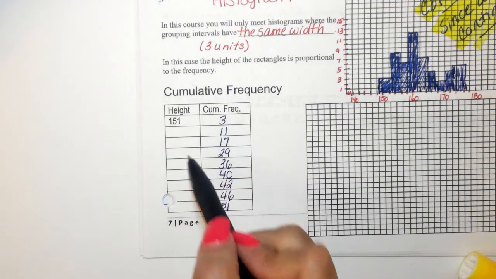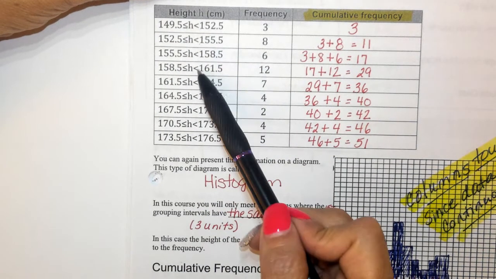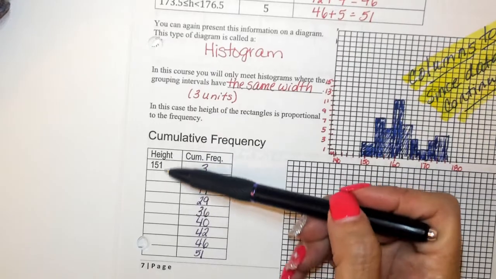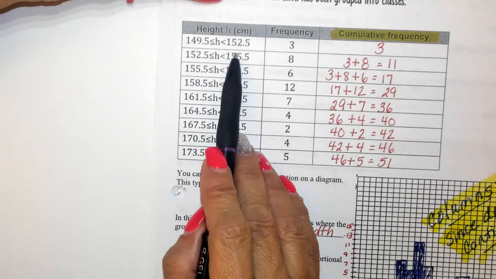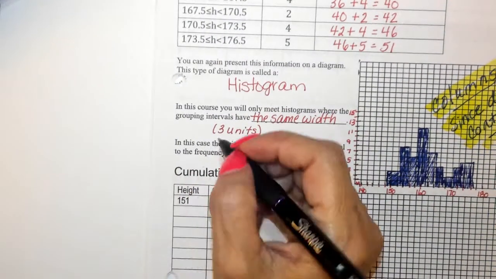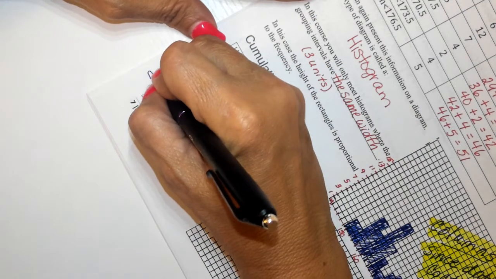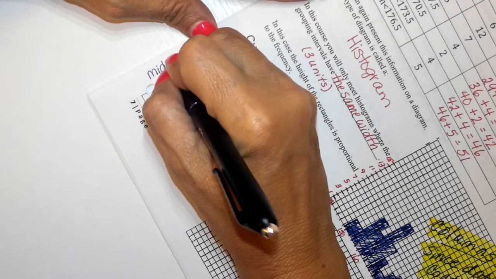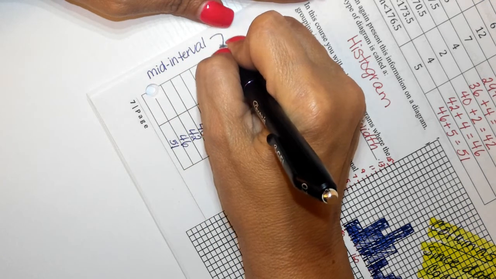But the height, I don't know because it was an interval. So I take the middle of each interval and I create this table over here. The middle of 152.5 to 155.5, if I go in the middle of that, I get 154. This is the mid-interval. So I'm going to write that right here. Okay, that is the mid-interval.